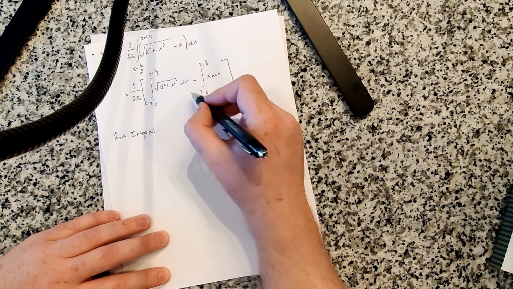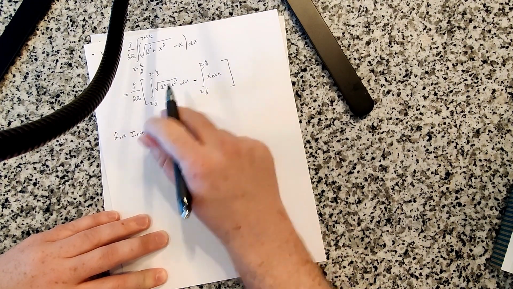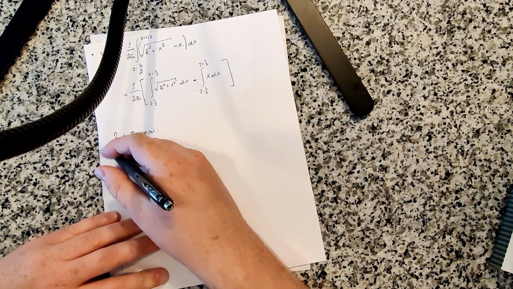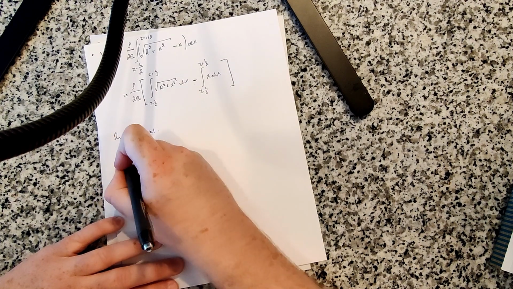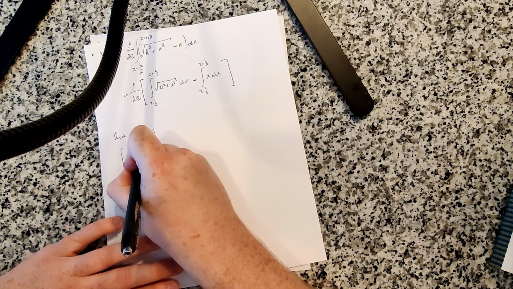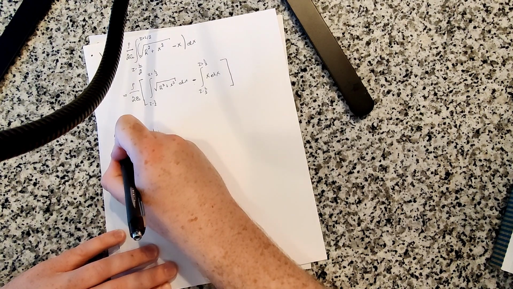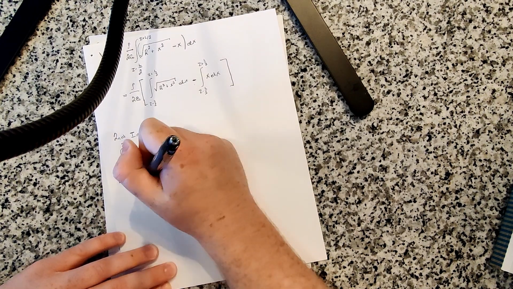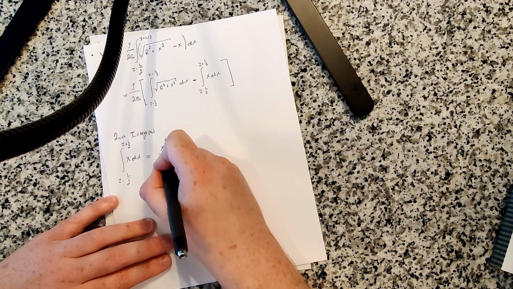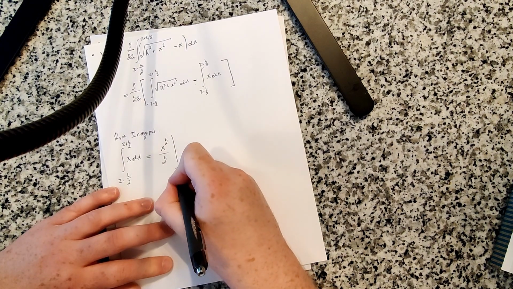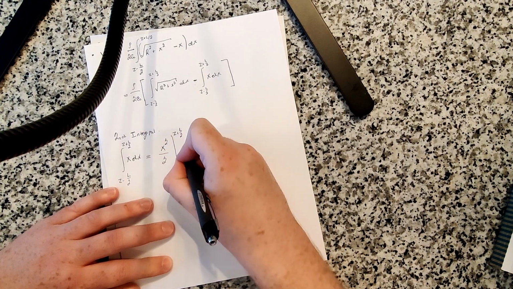ignore the constants. We're just gonna worry about this, and I'm gonna ignore the minus sign because I can plug everything back in. So I'll have the minus sign there. So we have the integral of x dx from z minus L over 2 to z plus L over 2, and so this is just going to be x squared over 2, evaluated from z minus L over 2 to z plus L over 2.